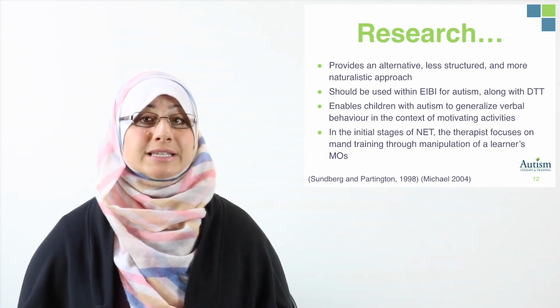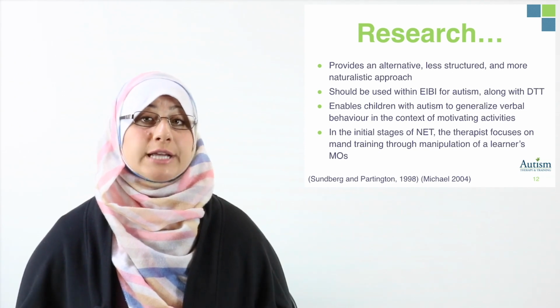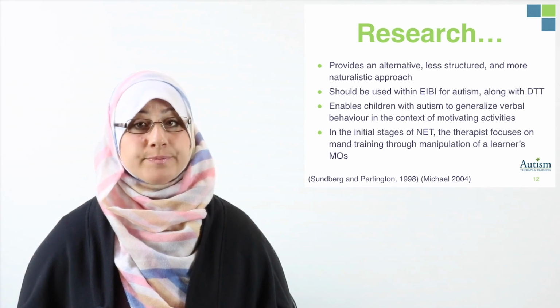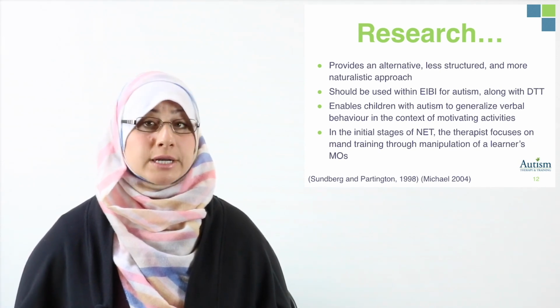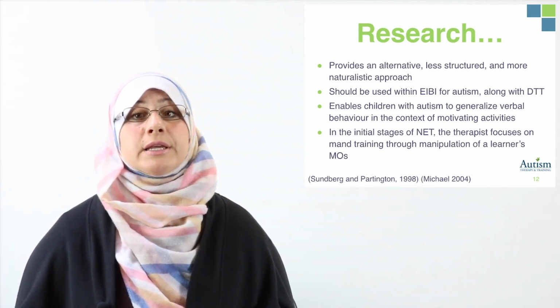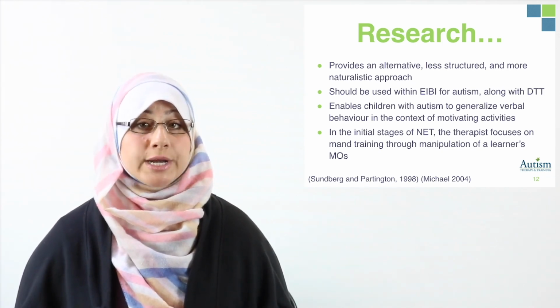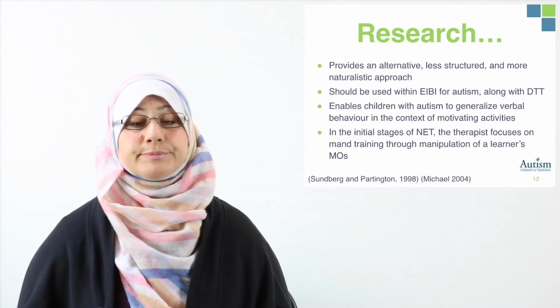NET seeks to enable children with autism spontaneously to emit and to generalize verbal behavior in the context of motivating activities. Michael, Sundberg, and Partington all noted that in the initial stages of NET, the therapist focuses on mand training through manipulation of a learner's motivation.